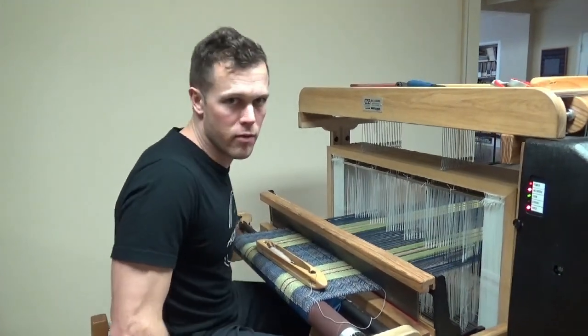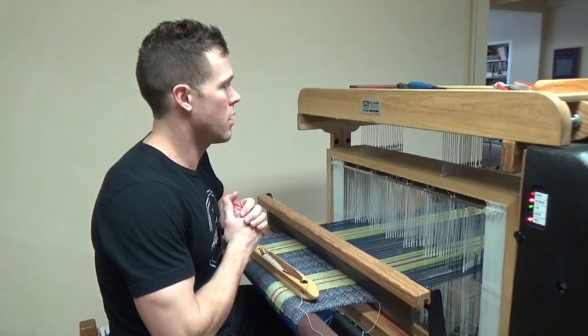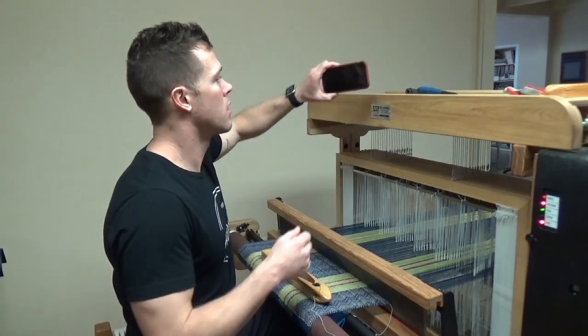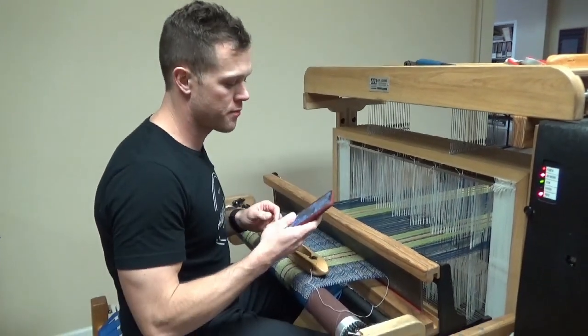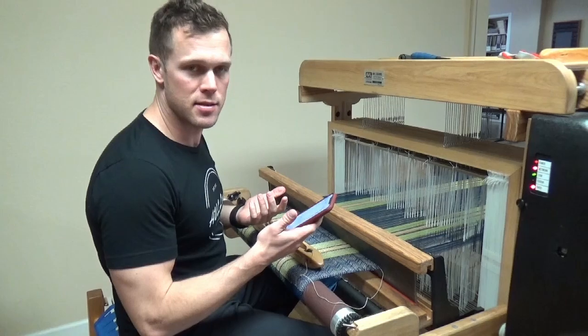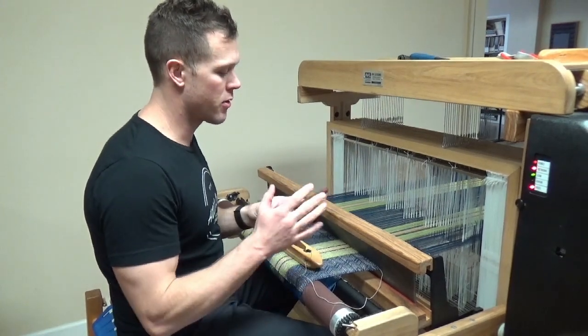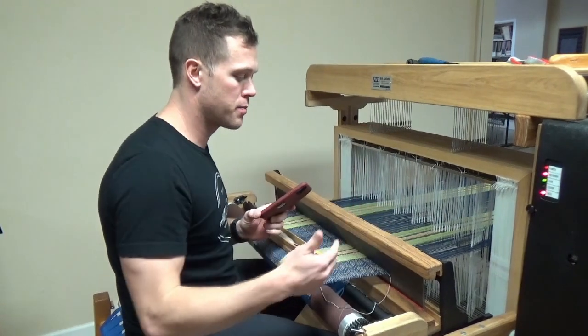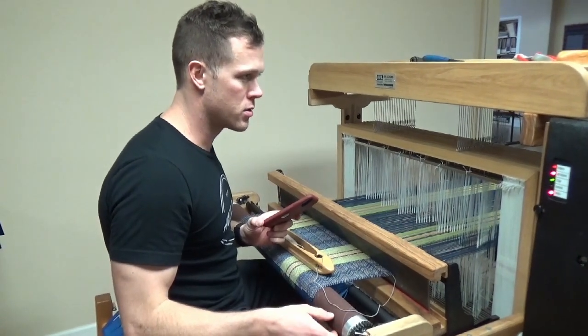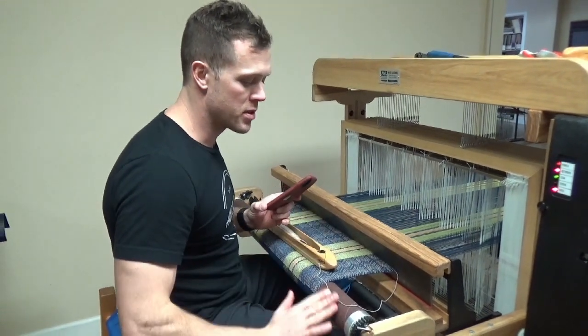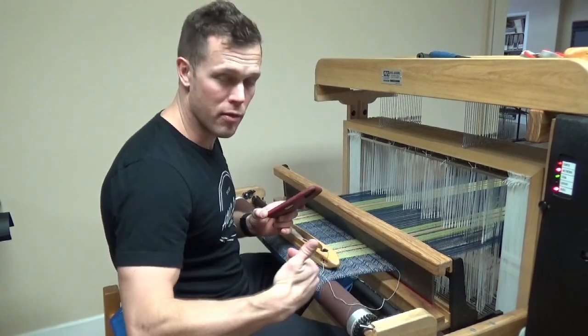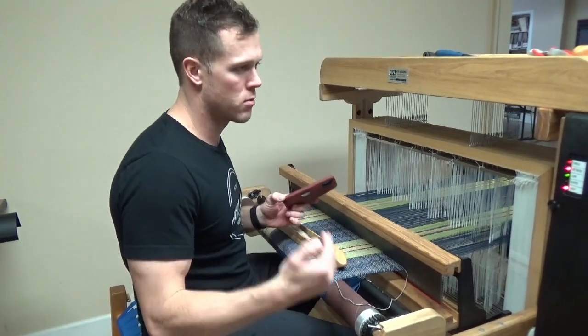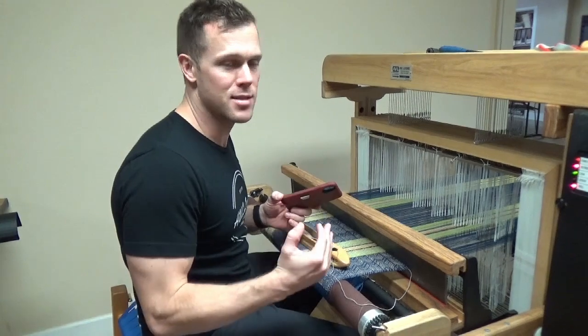So that's the unweave function. It's the tool that you use when you make a mistake. The reverse function is a design tool. It's going to reverse your pattern. So you would weave your pattern backwards, but it's not going to move this beam backwards. It's going to let you keep weaving forward. The reverse button is a design tool.